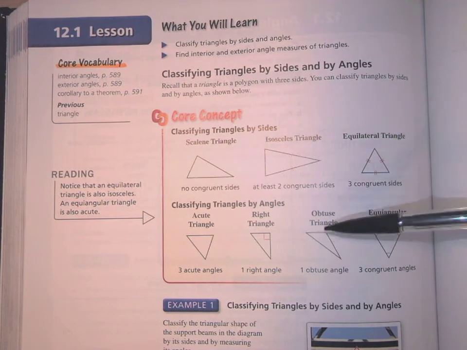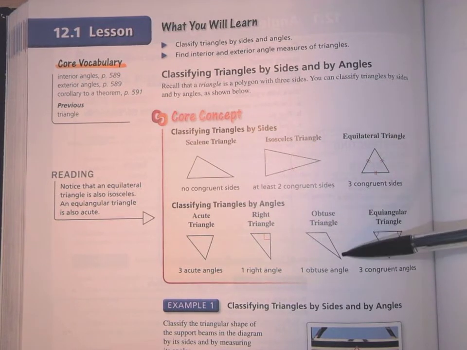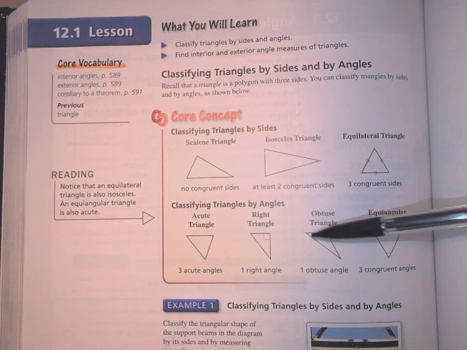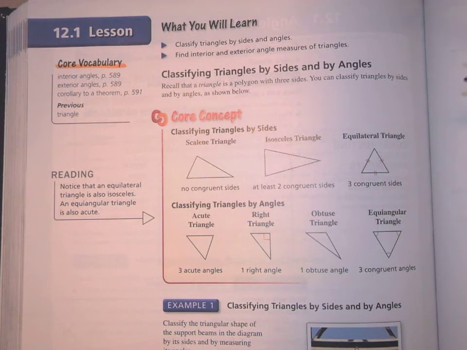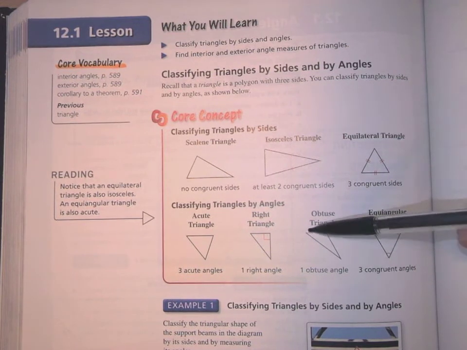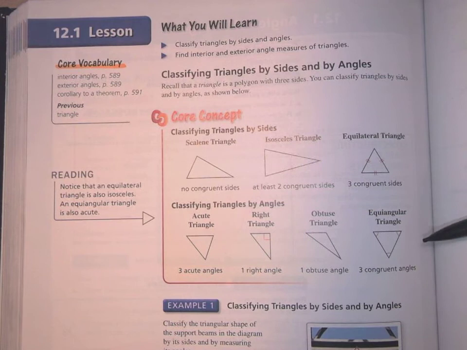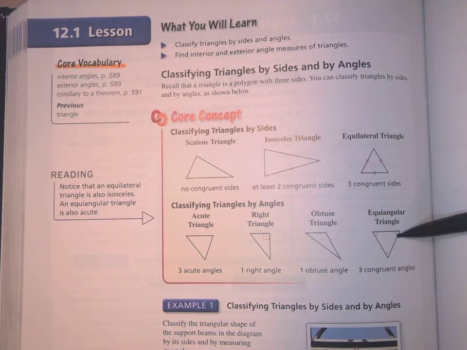Okay, an obtuse triangle has one obtuse angle, right? It can't have more than one obtuse angle because obtuse means bigger than 90, and if it has 2 angles that are bigger than 90, then the angles won't add up to 180, which they need to. So an obtuse triangle has one obtuse angle. And then an equiangular triangle has 3 congruent angles. So if this is the case, they're all acute, but they all have to be the same as well. Okay, they're actually all 60 degrees.